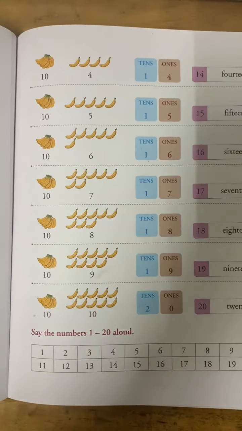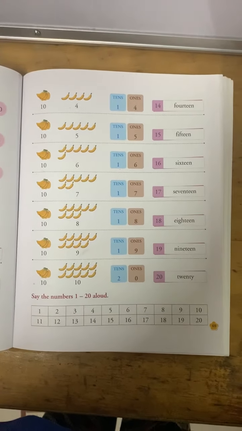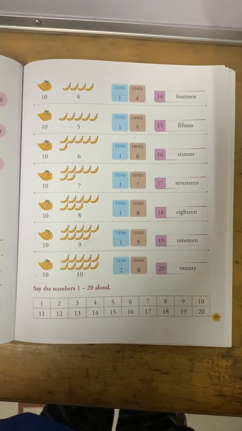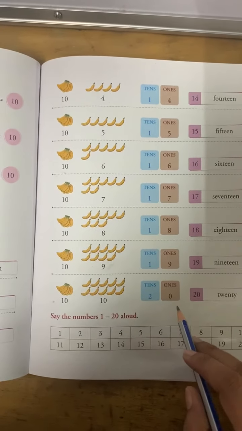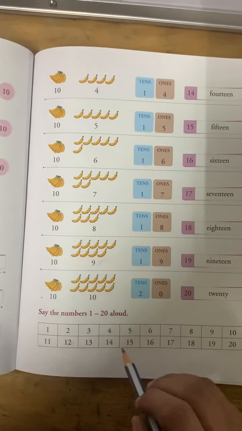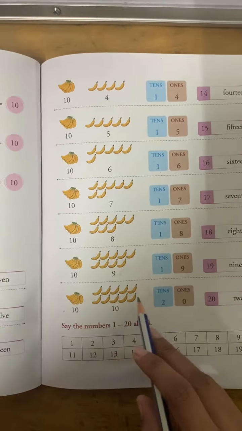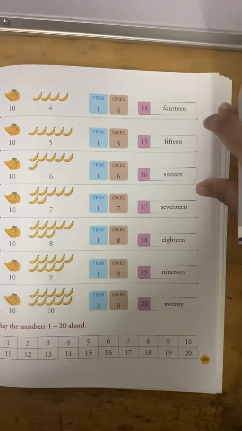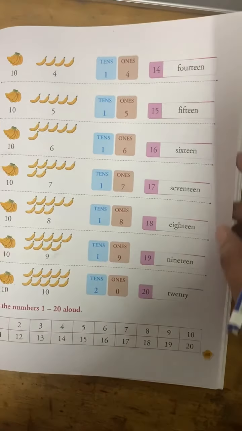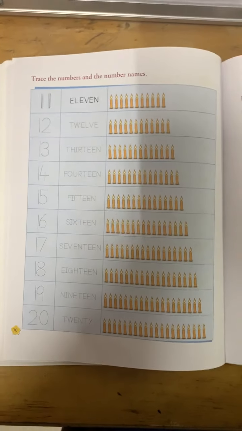So this is 16, 17, 18, 19, and here we have 10 tens and 10 ones. That makes 20. I repeat, 10 tens and 10 ones, they both together make 20. So we write the spelling of 20 as T-W-E-N-T-Y, 20.